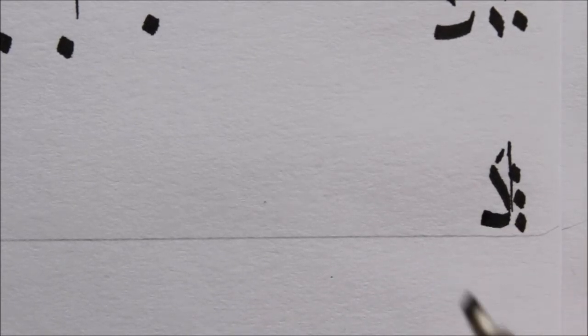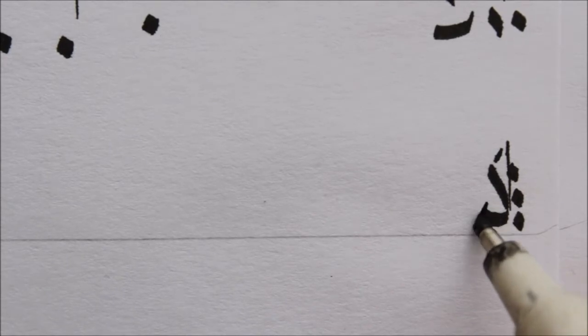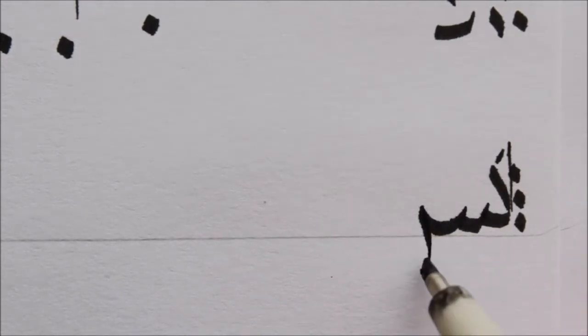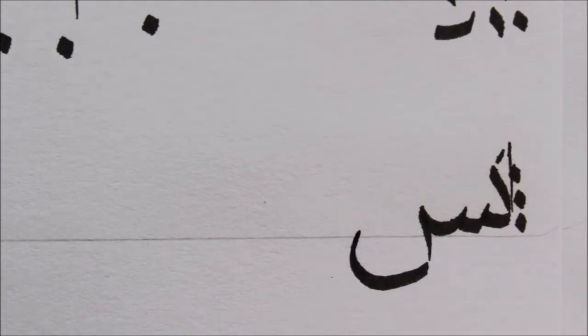We've got one that comes 2 points high and is really going to the right. It's half a point going to the right. This one connects to a sin. For example, bis or bas.